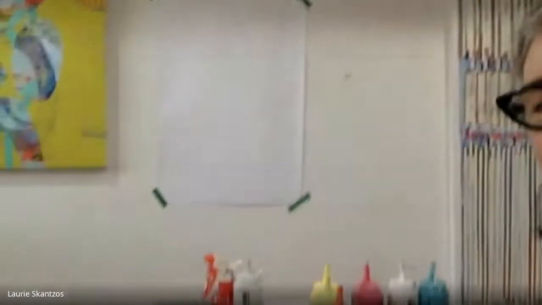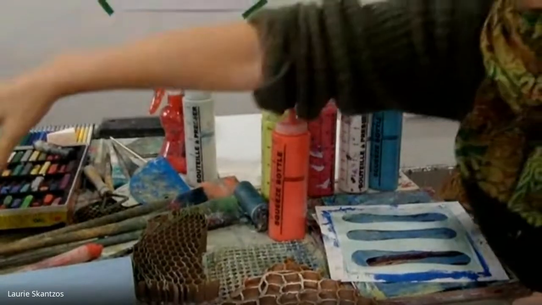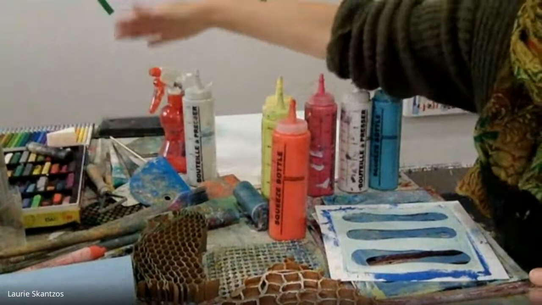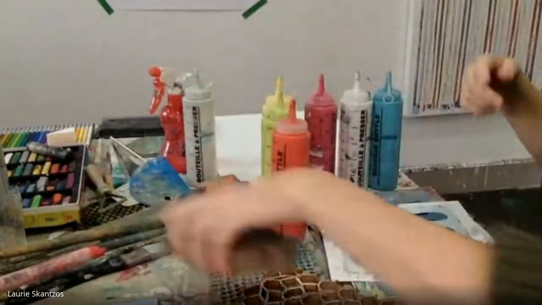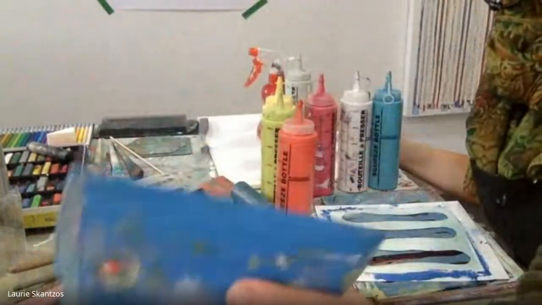A really great way is that it's almost like stream of consciousness writing, but this is stream of consciousness mark making. So I'll just show you some of the things that I've got here. I'm going to be using my laptop. It's not perfect, but I've got some Copic markers, some pastels, some pencil crayons, and various mark making tools. This is something that I really like using.